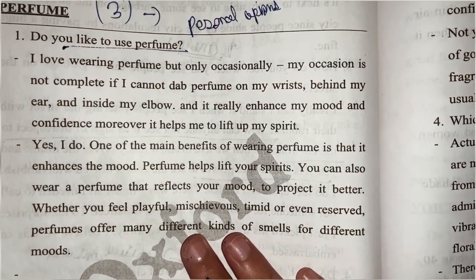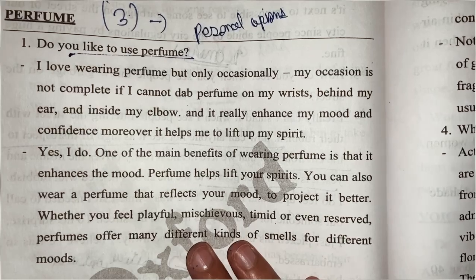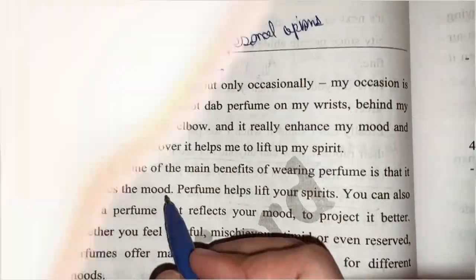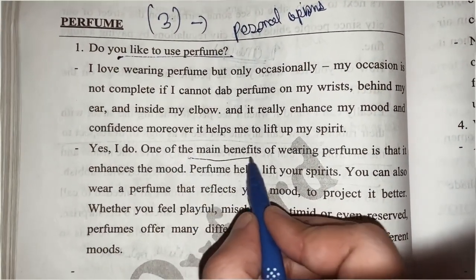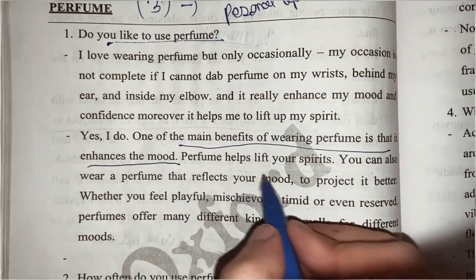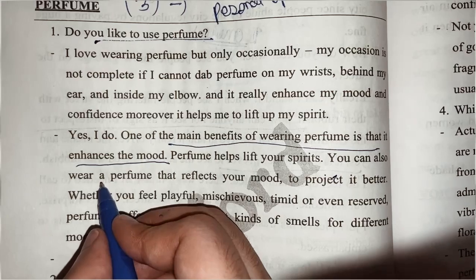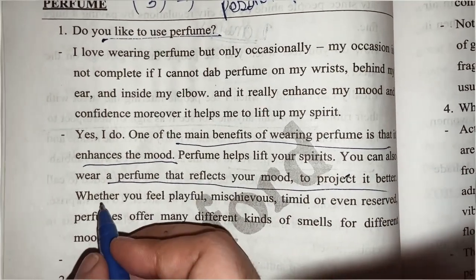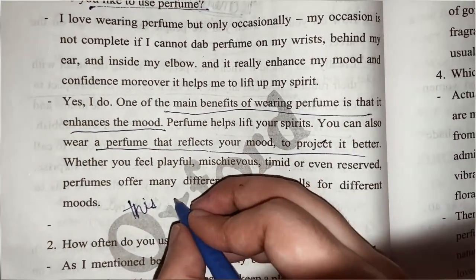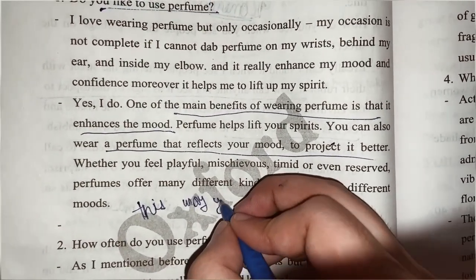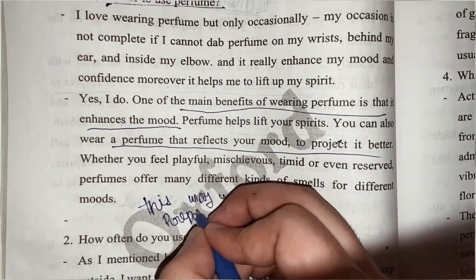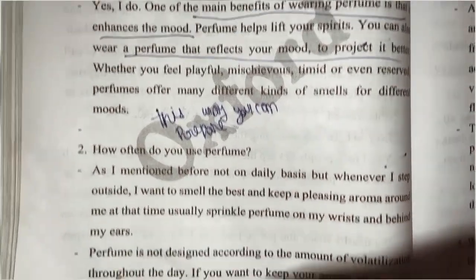Yes, I do. One of the main benefits of wearing perfume is that it enhances the mood. Perfume helps lift your spirits. You can also wear a perfume that reflects your mood to project it better. Whether you feel playful, mischievous, timid, or even reserved, perfume offers many different kinds of smell for different moods. So you can also explain about perfume or you can also set about your answer. So it is up to you what you have to explain in the answer to make the examiner feel better, and that will also enhance your communication skill in the answer. This way you can prepare.